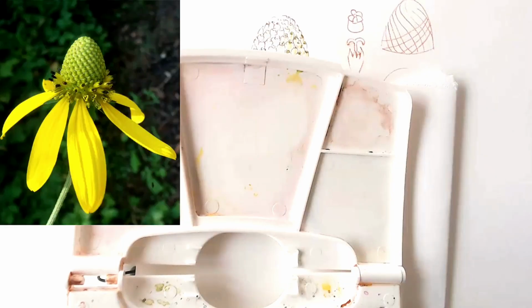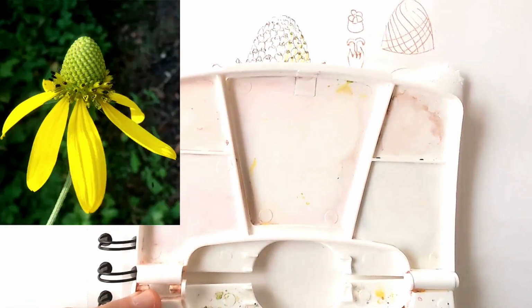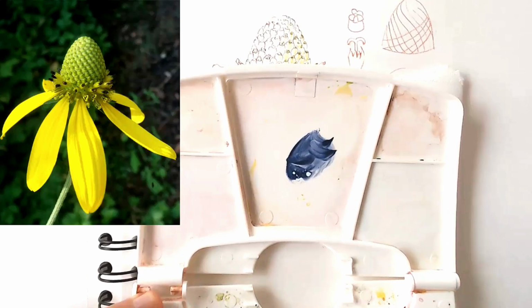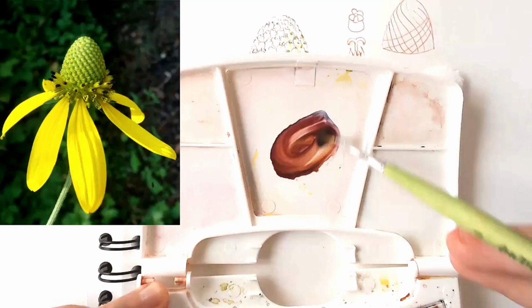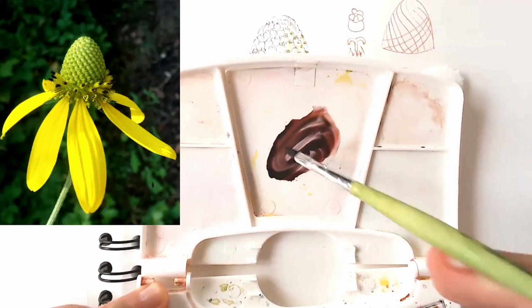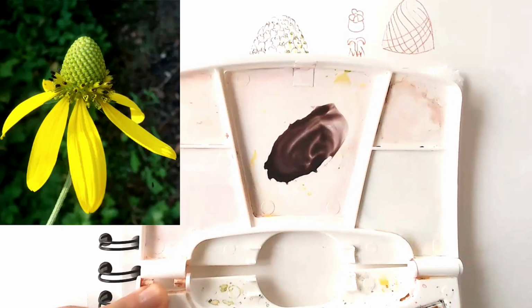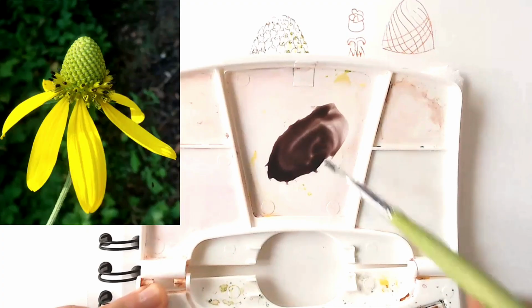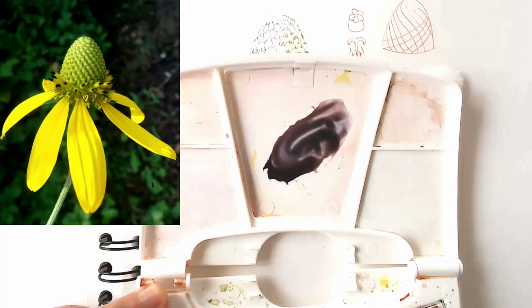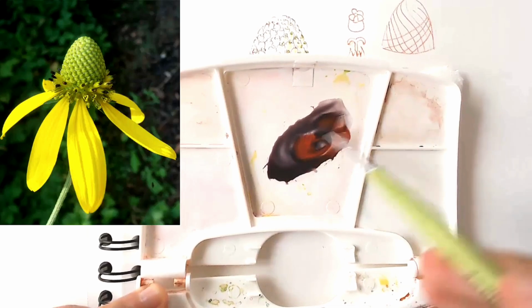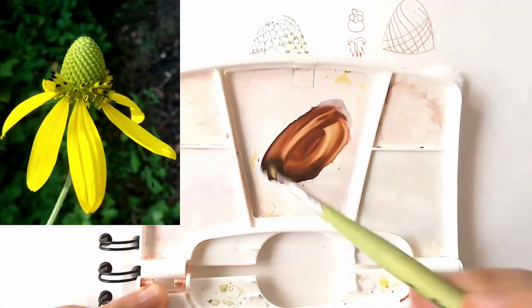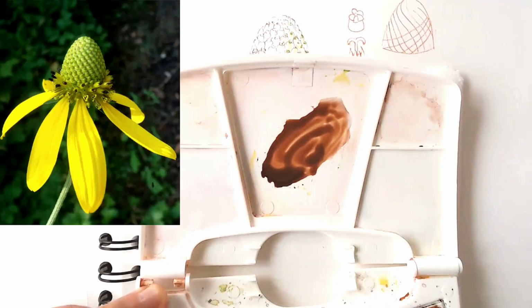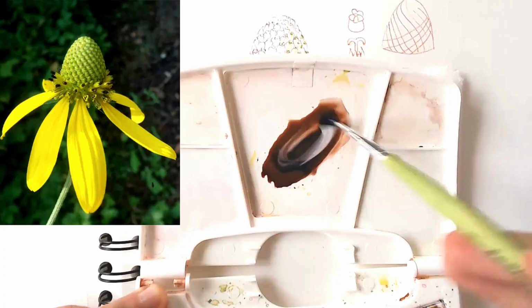Also, you can mix up black: take ultramarine and red and yellow, and create a dark, I think it's brownish, so you add more red and yellow and use the blue just to darken it.